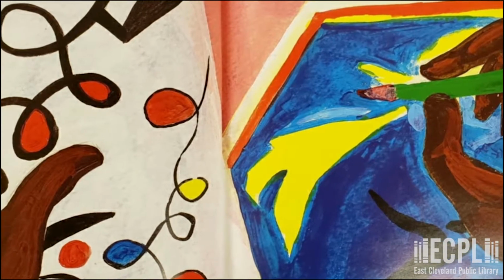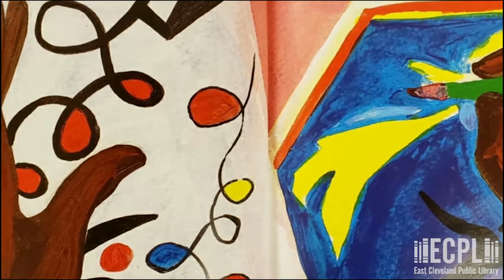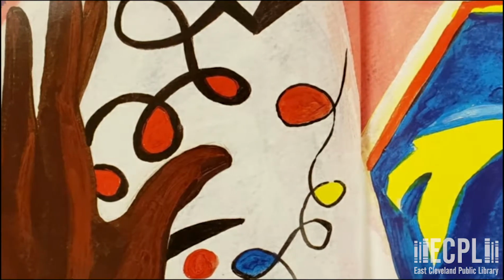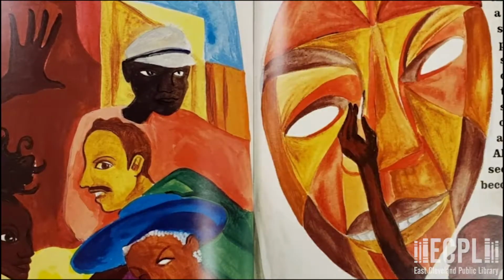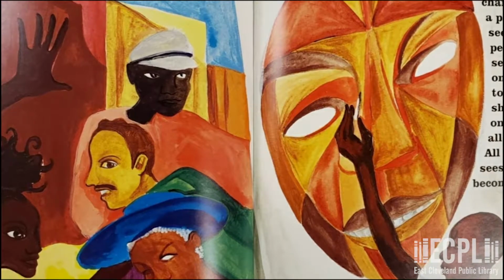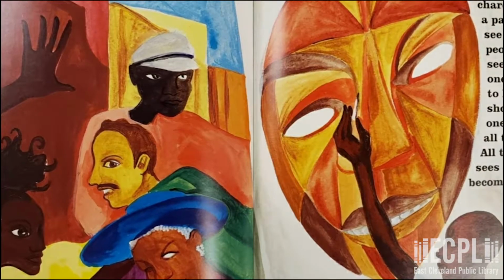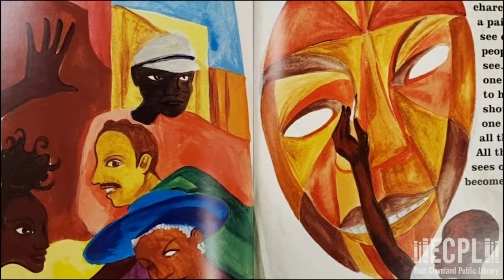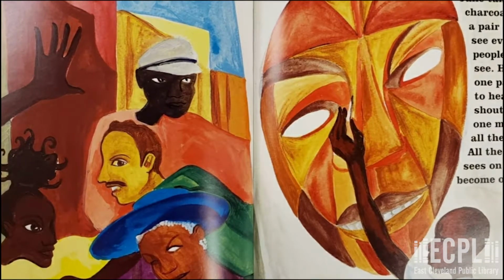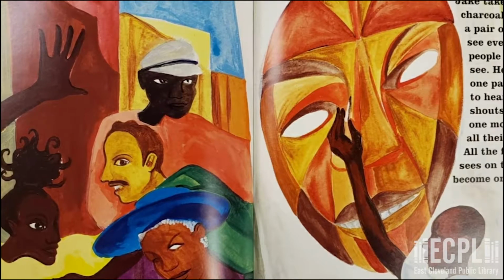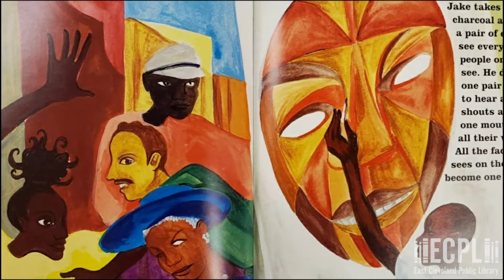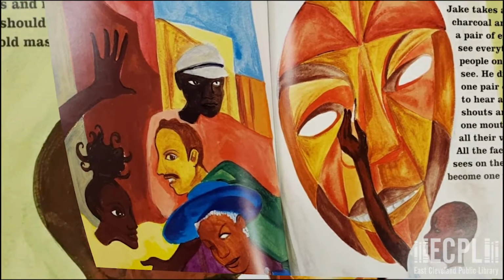With watercolors, he swirls the shadows that dance on his wall at dawn and the patterns of the rugs in his living room. Jake takes a stick of charcoal and draws a pair of eyes to see everything the people on the street see. He draws one pair of ears to hear all of the shouts and songs, one mouth to carry all their voices. All the faces Jake sees on the street become one face.